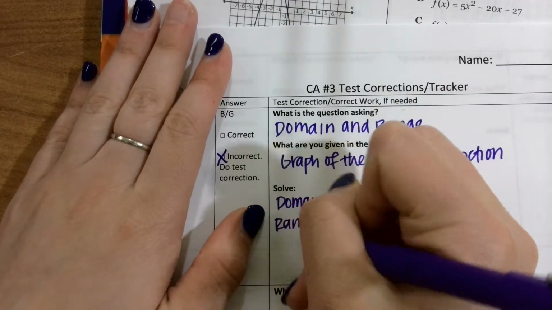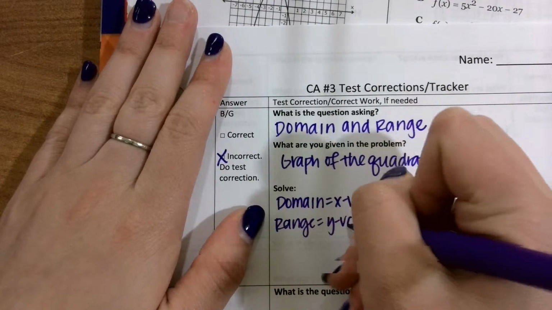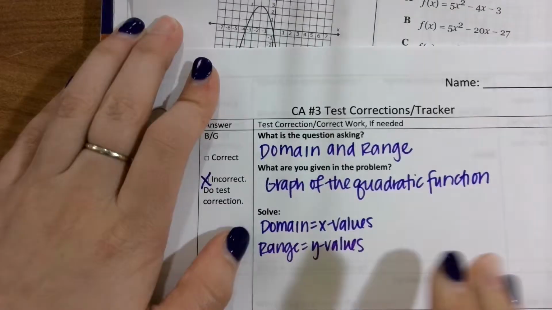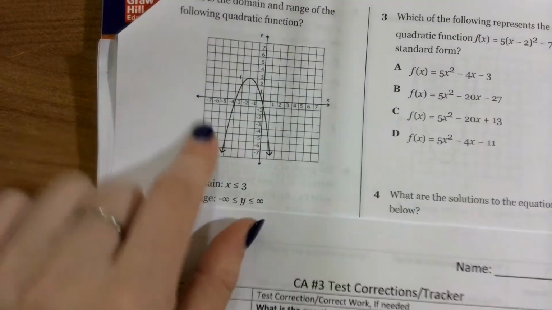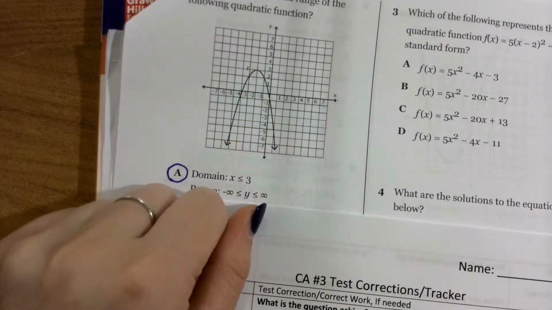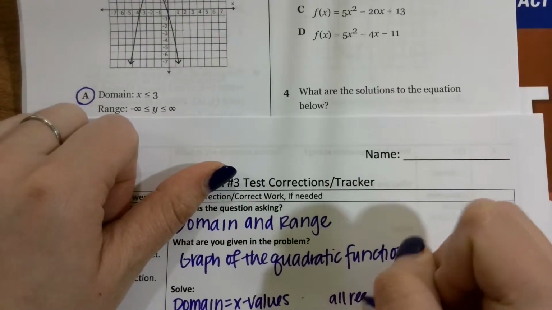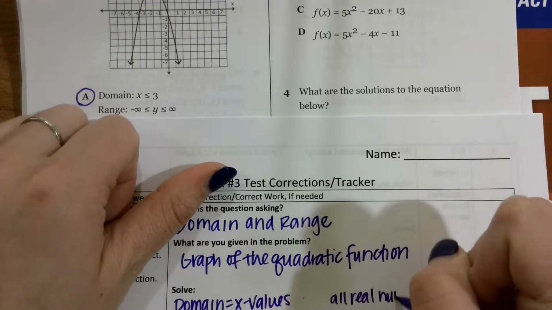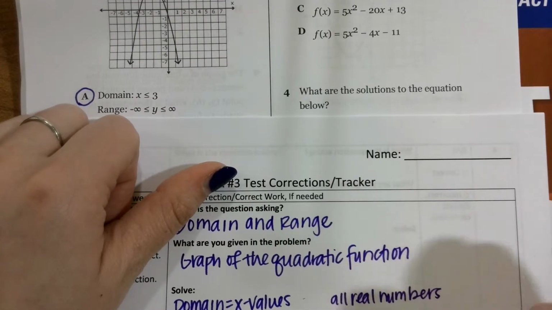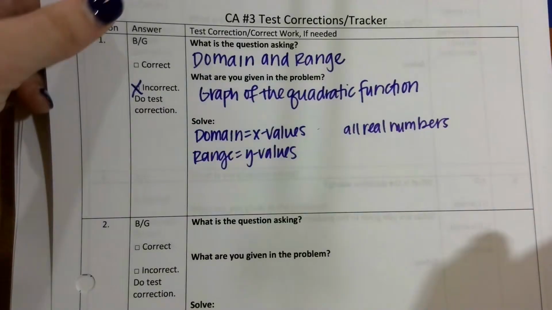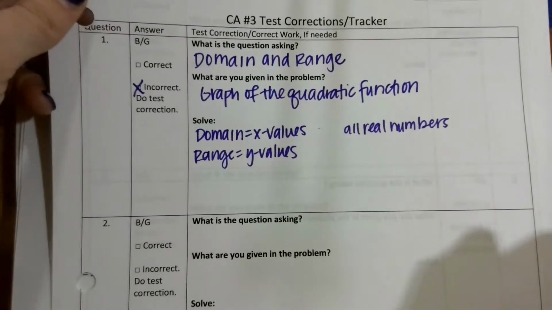Range equals your y values. If I'm looking at what the domain could potentially be in this problem, the domain has got to be all real numbers.